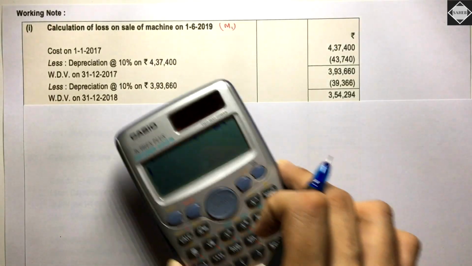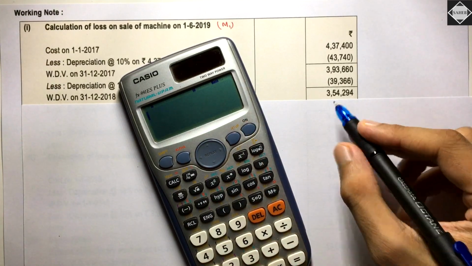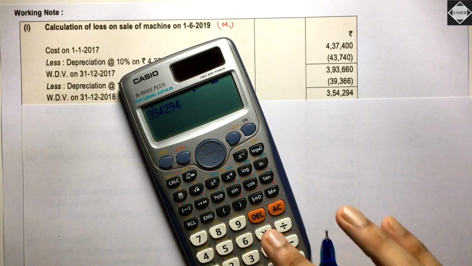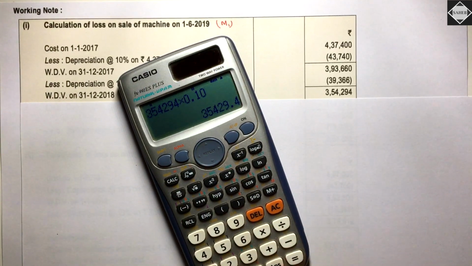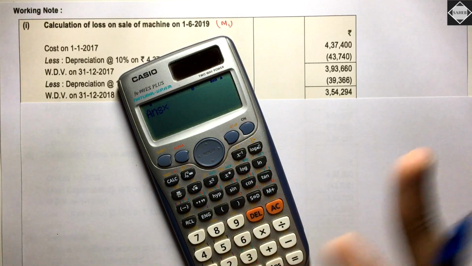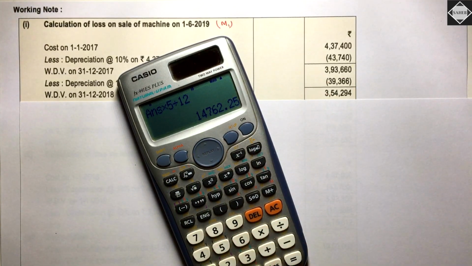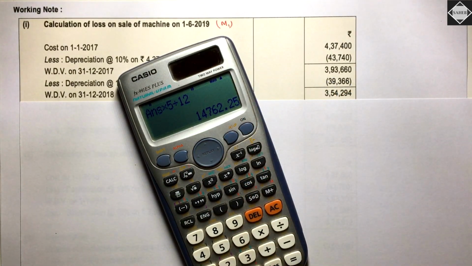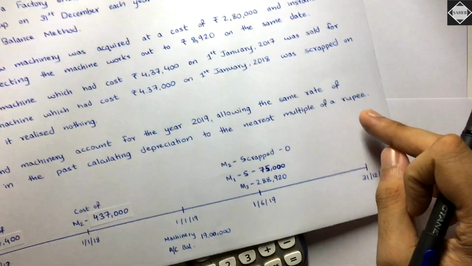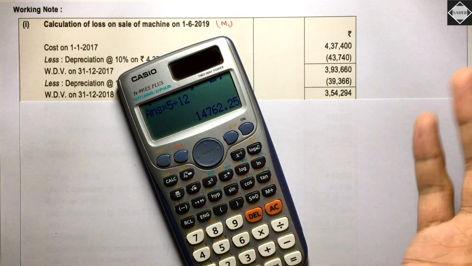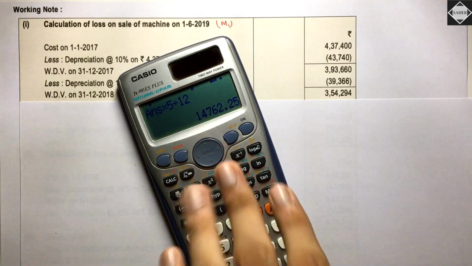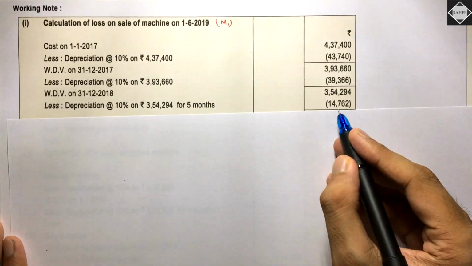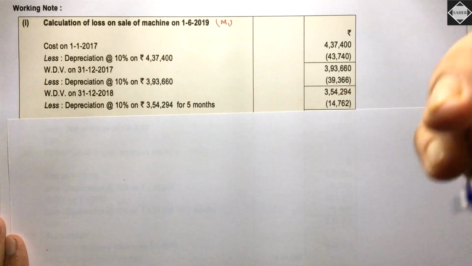It's really simple. Just see what is the WDV. The WDV is 3,54,294. 3,54,294 into 0.10, that's equal to something. Now you have to proportionate this, only 5 months now, 5 by 12, so that's equal to 14,762.25. So you have to round it off. The question has told now to the nearest multiple of a rupee, so it's less than 0.5, so you will round it back, that is 14,762. Okay, so you will ignore that 0.25, so that's equal to 14,762. That's the depreciation for 5 months in the current year.